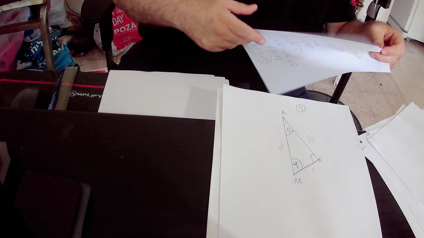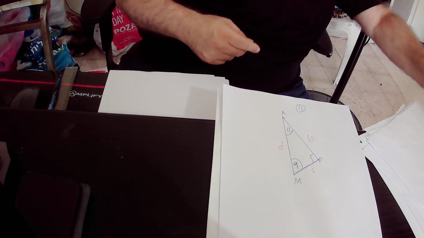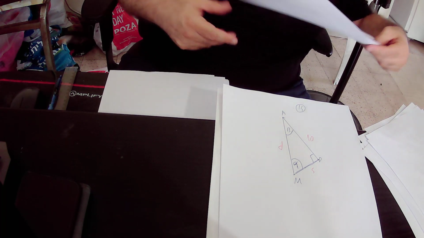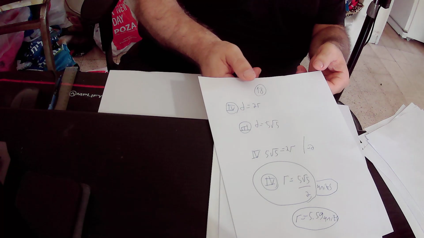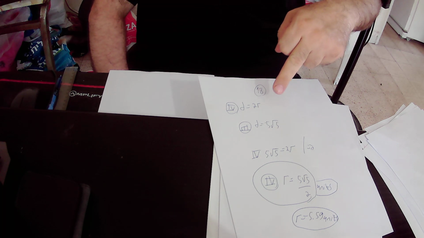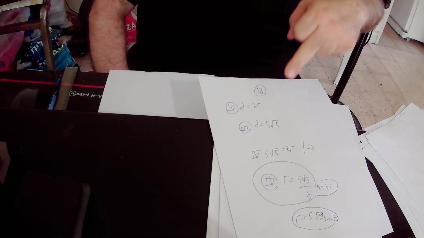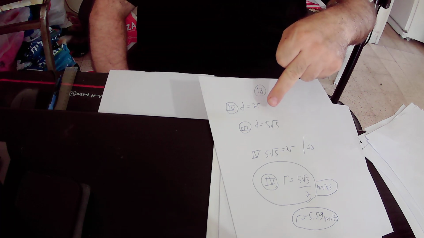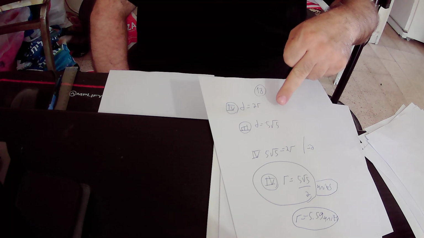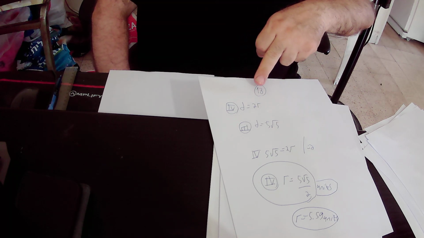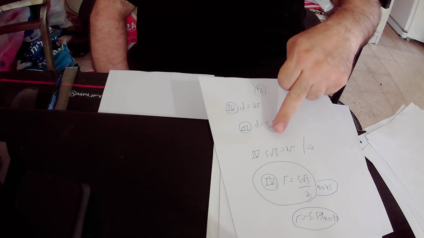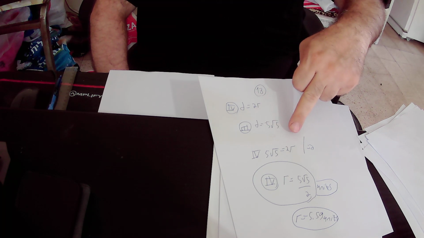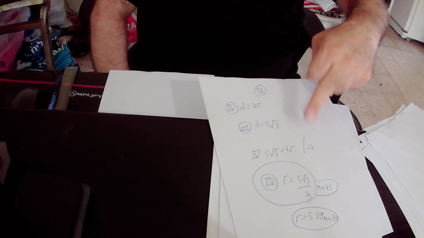But we know that the diameter of any circle equals 2 times the radius, and we already found that the diameter equals 5 times root 5. So we substituted D by 5 times root 5 in the fourth equation, and we got that 5 times root 5 equals 2 times the radius.